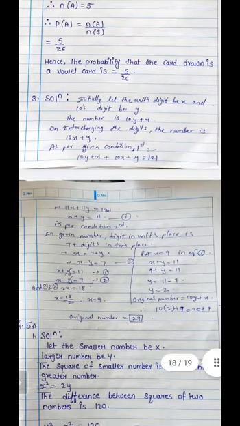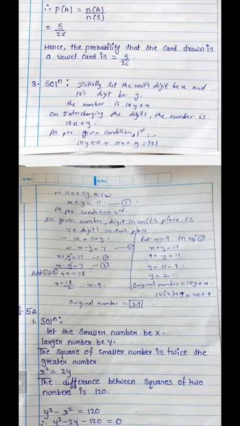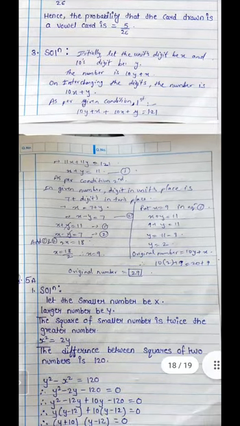Then, as per second condition, in the given number, digit in units place is 7 plus digit in tens place. Therefore, x is equal to 7 plus y. So, y will be shifted to the left hand side, and it will become x minus y, which will be equal to 7.